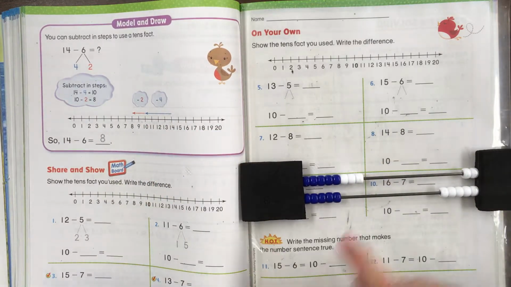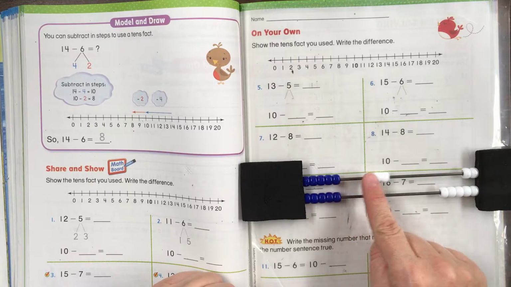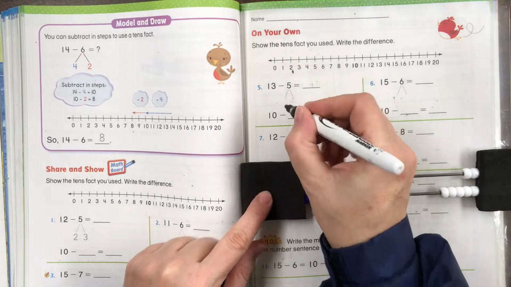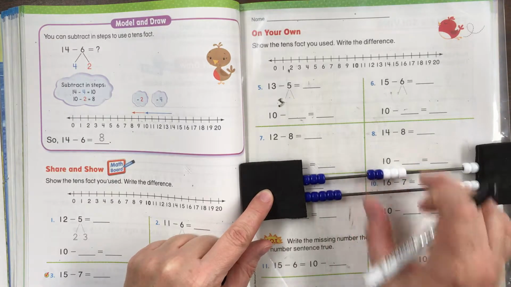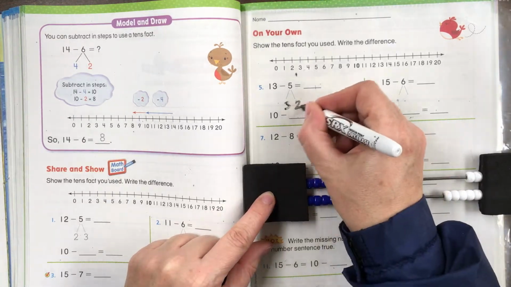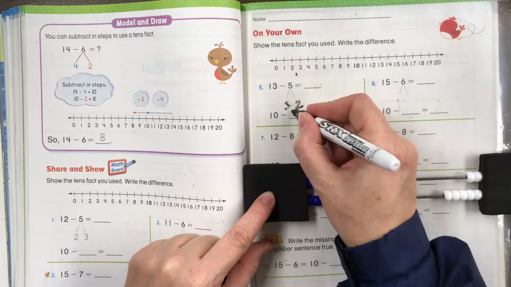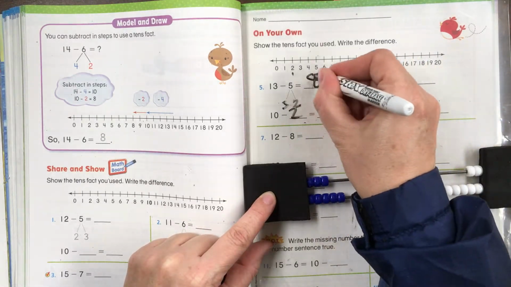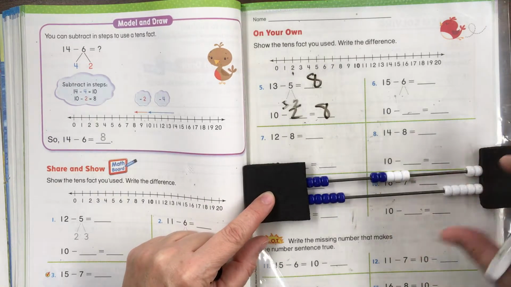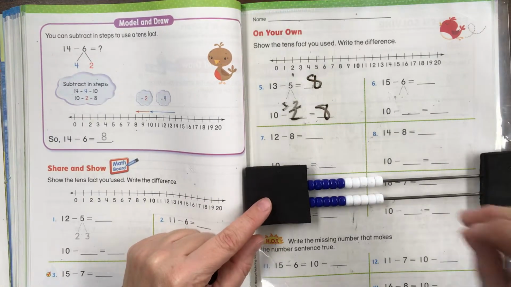Okay, so 13. First, we take away our whites. Tell how many blues you're going to have to take away in order to take away all 5. That would be 2. So 10 minus 2 is 5, 6, 7, 8, which means that 13 minus 5 is 8. I'm going to do one more.